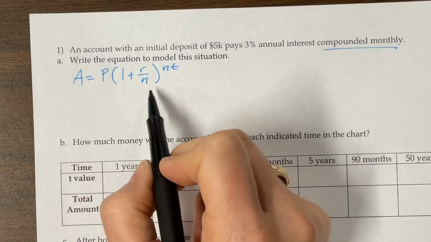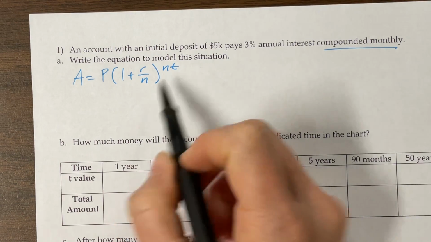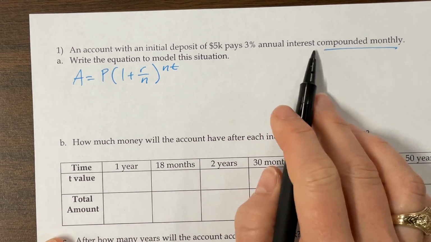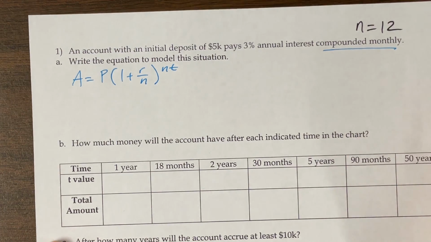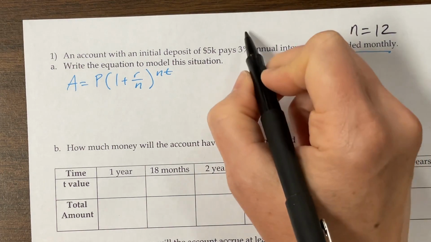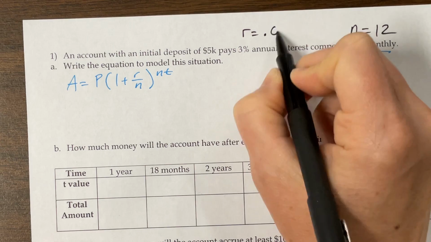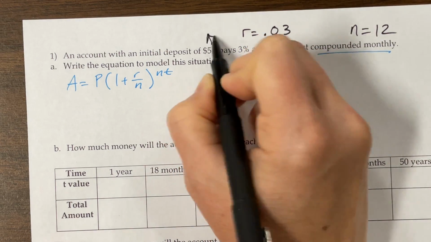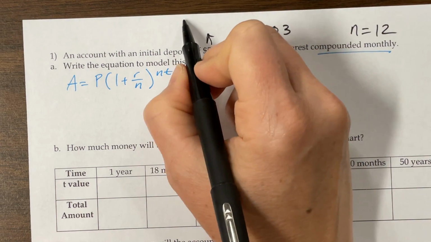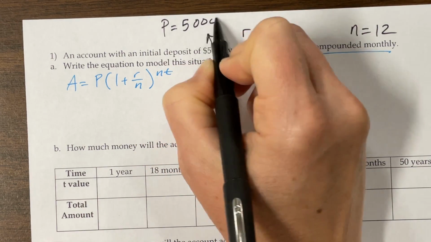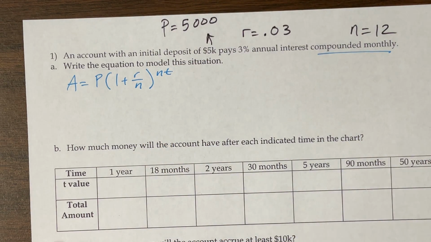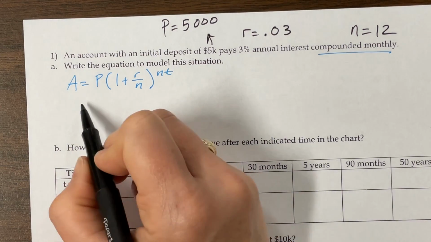All right, so here's what we know that we need to use this formula. It pays 3% annual interest compounded monthly. So compounded monthly tells us that n will equal 12. 3% annual interest means r equals 0.03. And this 5,000 right here means that our principal is $5,000. That's 5K, 5,000.